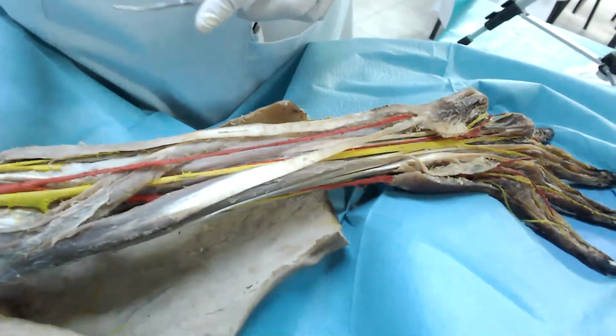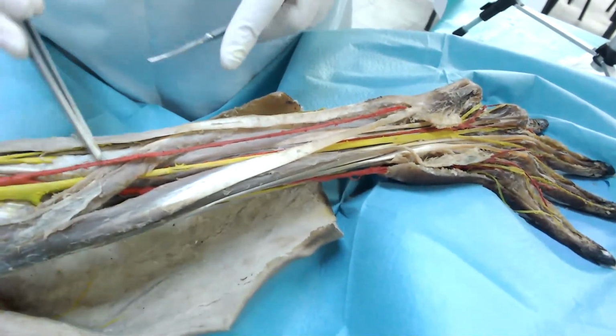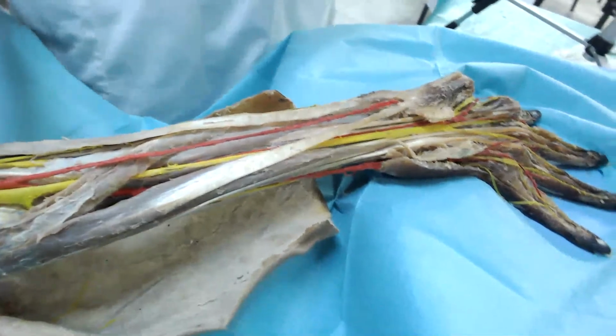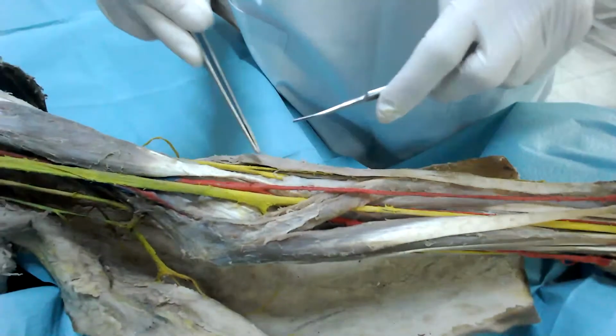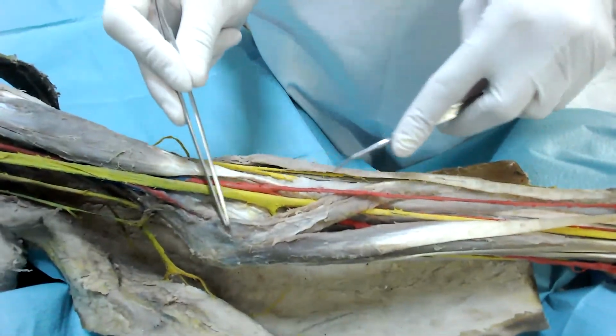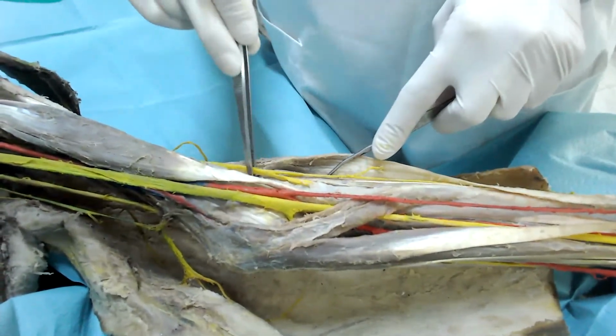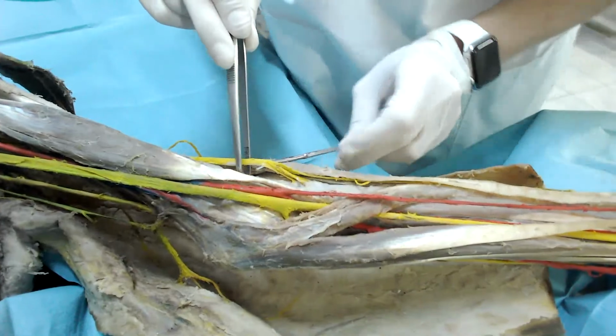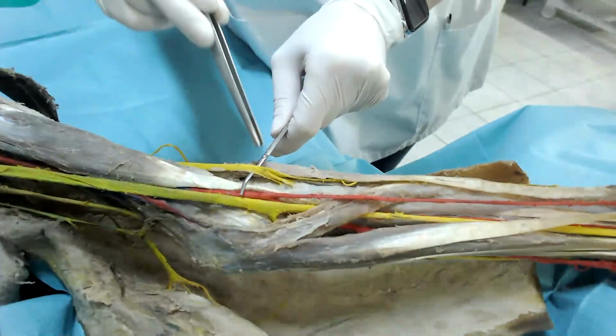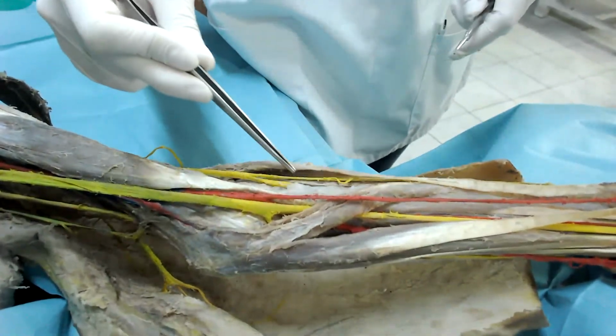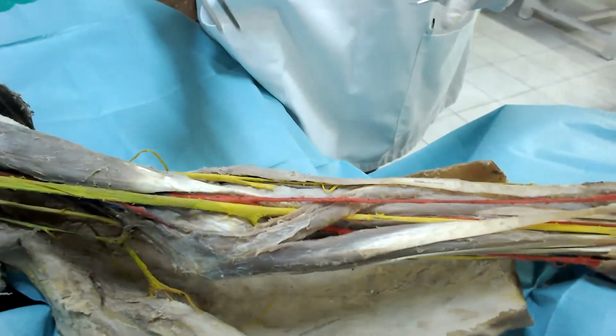If we go back to our cubital fossa, just a tiny bit so we can fix the camera, okay? If we go back to our cubital fossa, then here we will have our radial nerve. So the radial nerve is the one that rests in our lateral compartment of the cubital fossa.